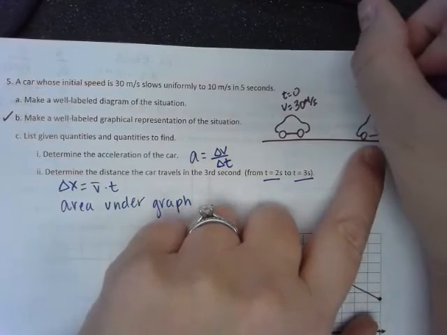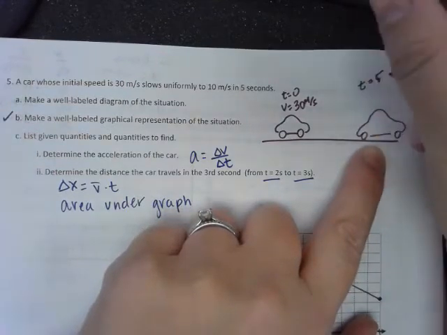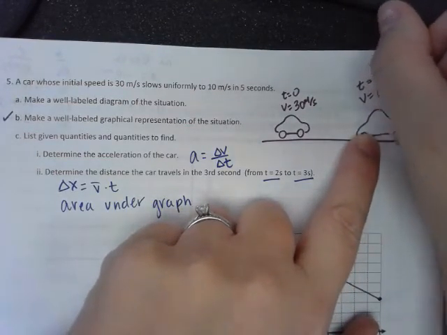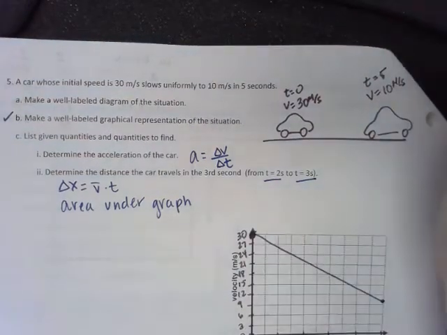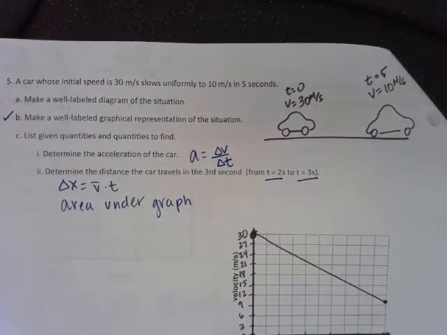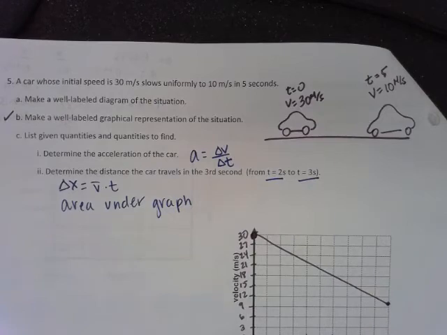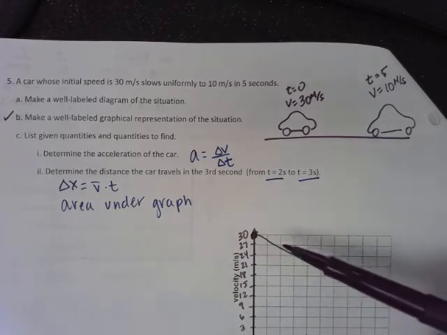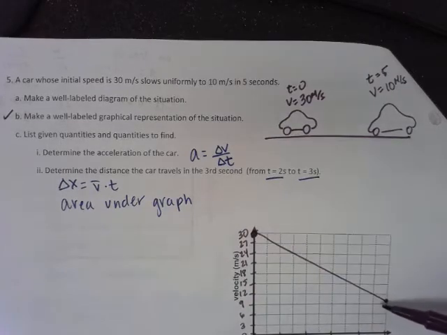Is it speeding up or is it slowing down? Slower or faster? It's slower, yeah. And so that's what we see when we look at the graph, is that we went from a big velocity to a small velocity over time.